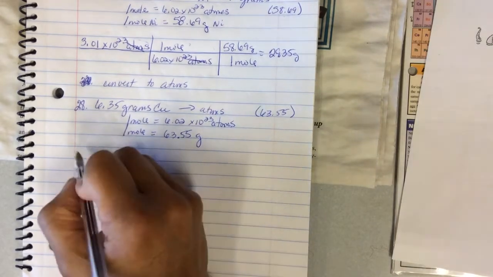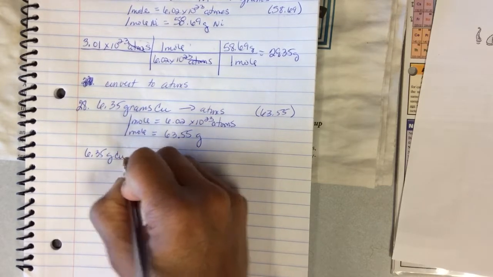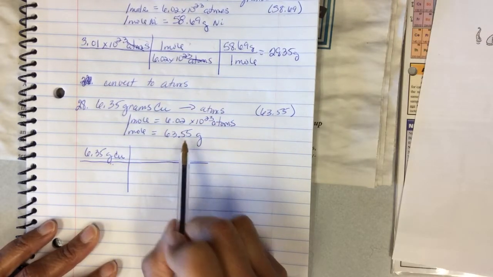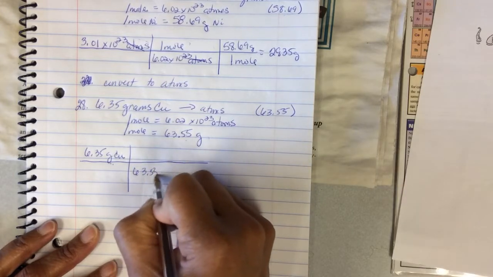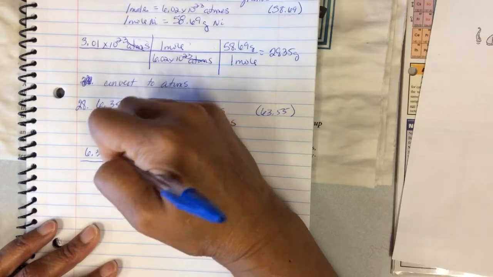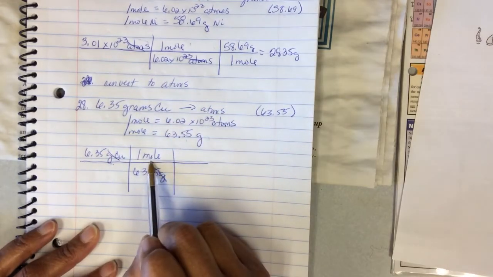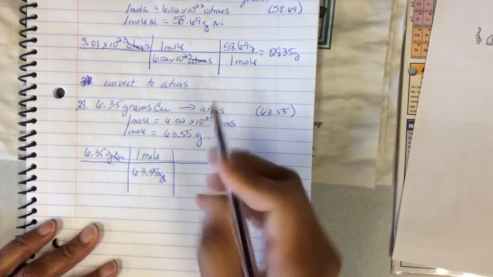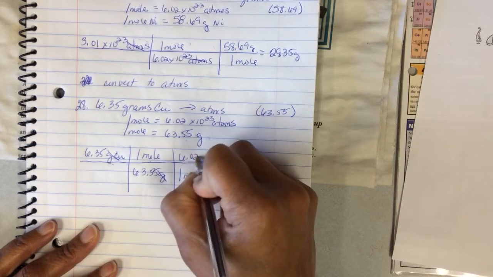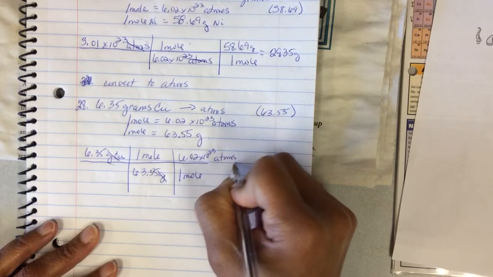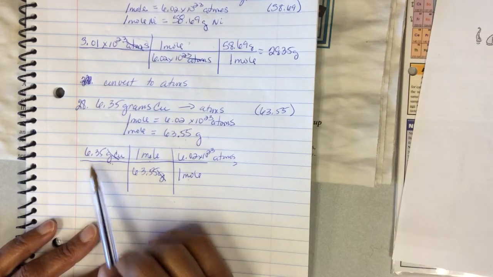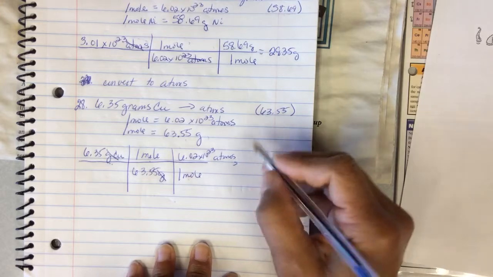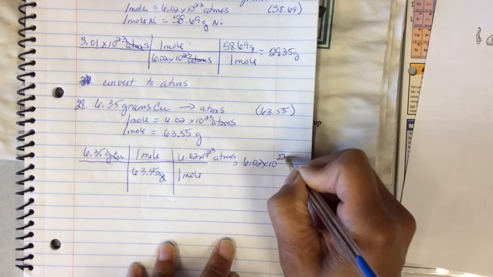So, writing down what we're starting with, which is 6.35 grams of copper. Unlike the problem before, now we want to get rid of grams first, so we're going to put these grams on the bottom, 63.55 grams, and 1 mole on the top. So our grams now cancel. Now we have moles. We need to get rid of the moles and convert them to atoms, so we're going to use this conversion factor, putting the mole on the bottom and Avogadro's number on top. And when you put this in your calculator, you're going to take 6.35 divided by 63.55 and then multiply it by Avogadro's number. And when you do that, you're going to get 6.02 times 10 to the 22nd atoms.